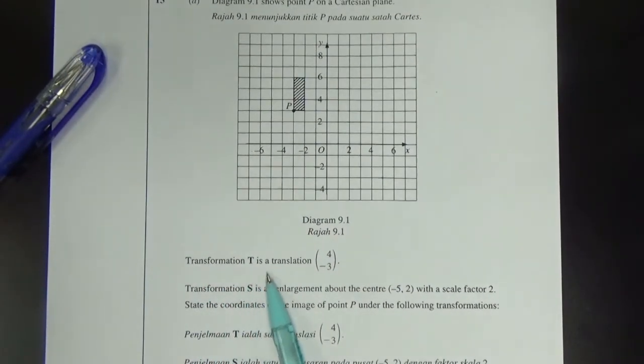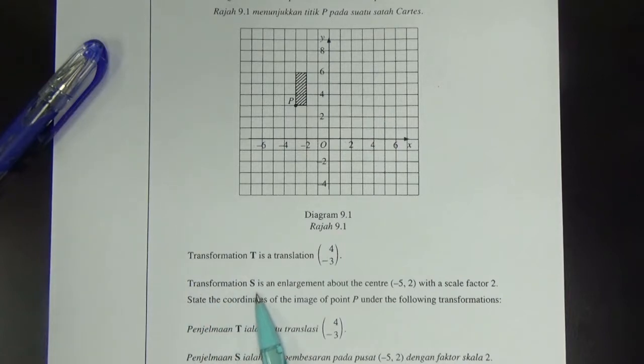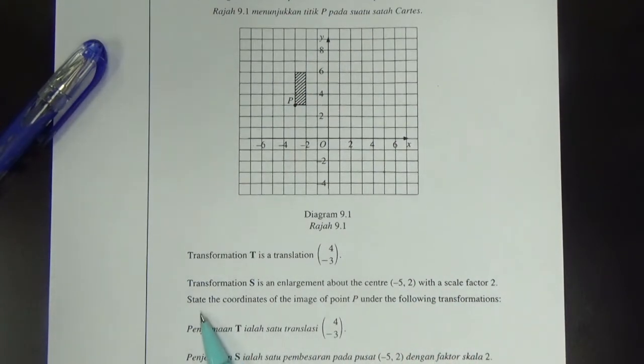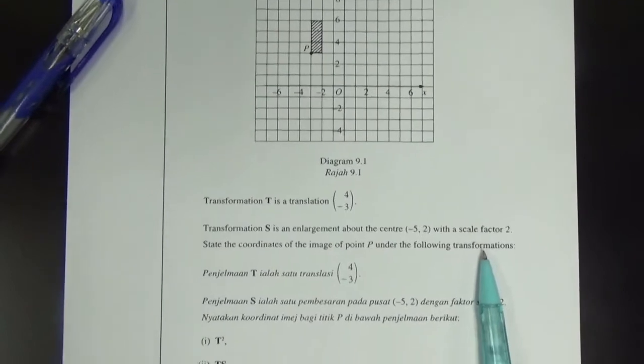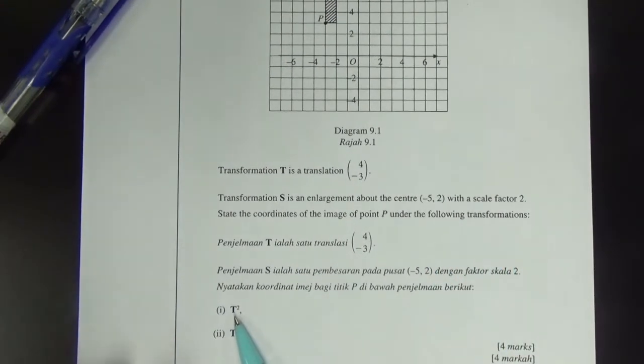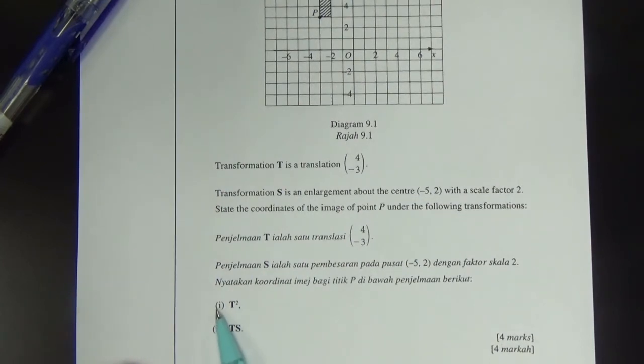Transformation T is a translation of (4, -3), while transformation S is an enlargement about the center (-5, 2) with a scale factor 2. State the coordinates of the image of point P under the following transformations. In part A, part 1 is T squared, and part 2 is TS.